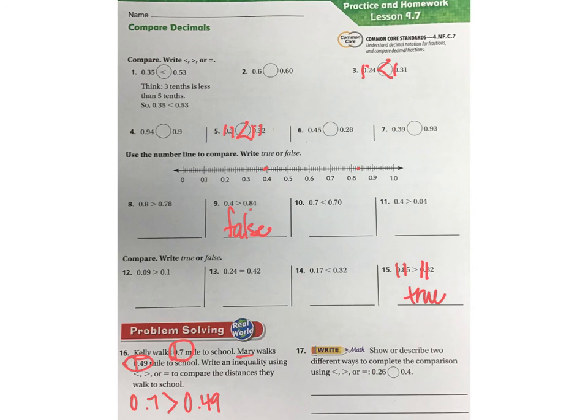Let's look at number 17. And I'll let you solve for it while I explain it. It says show or describe 2 different ways to complete the comparison using less than, greater than, or equal. So think 0 and 26 hundredths is what to 0 and 4 tenths? Could you switch that around too and flip those around as one of the other ways? You sure could. Okay, go ahead and do this now.